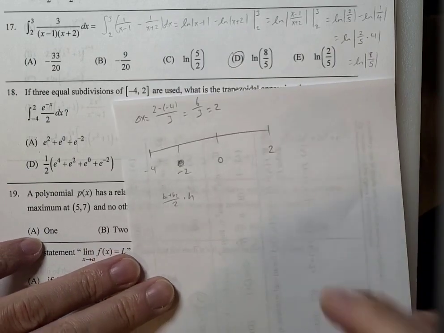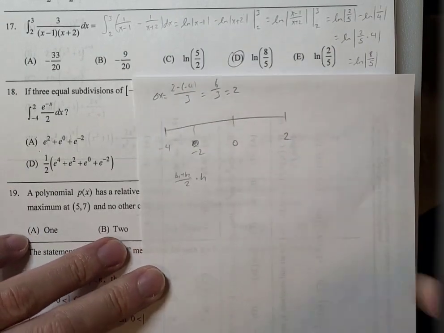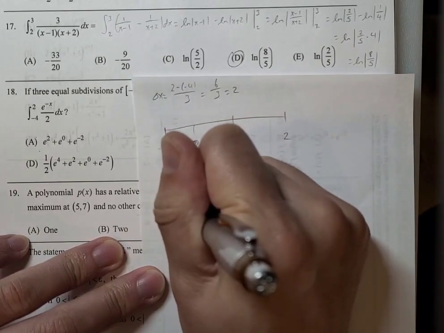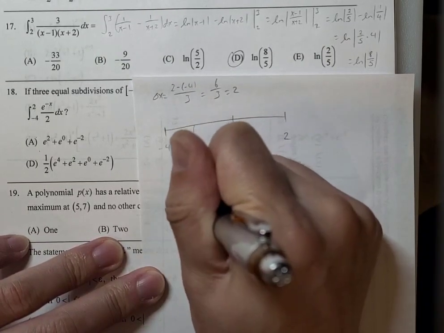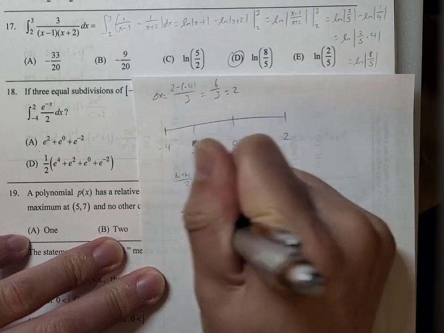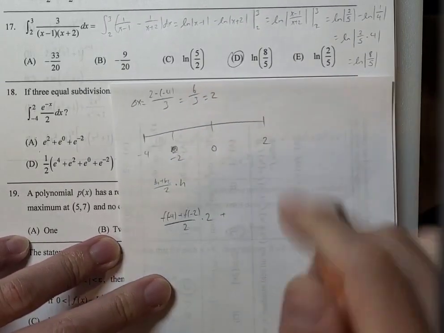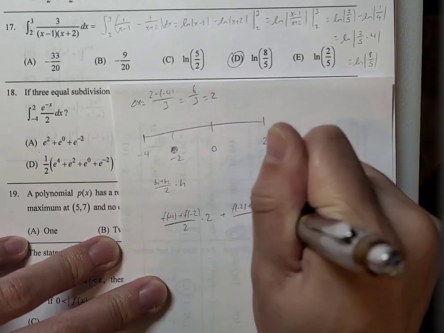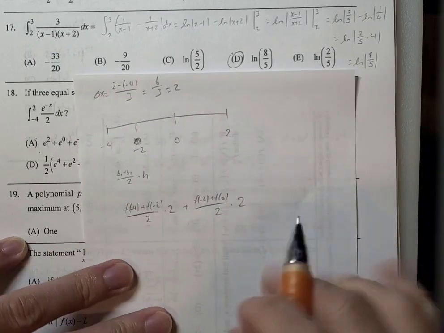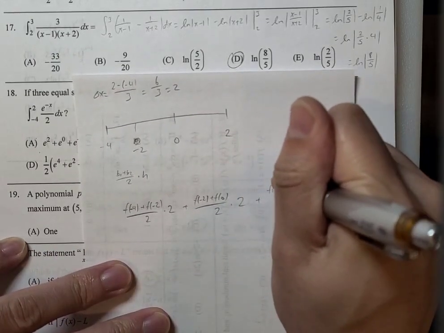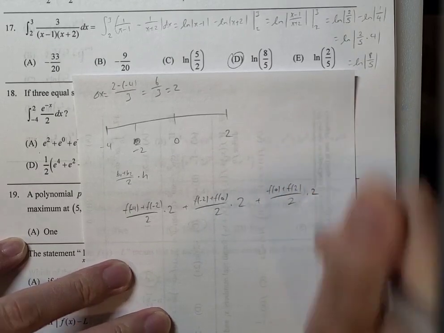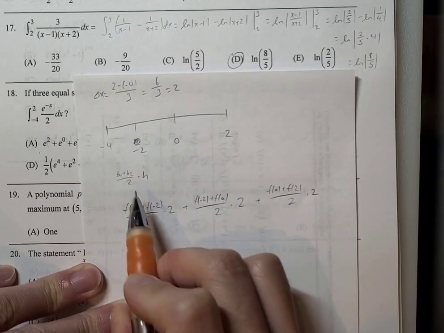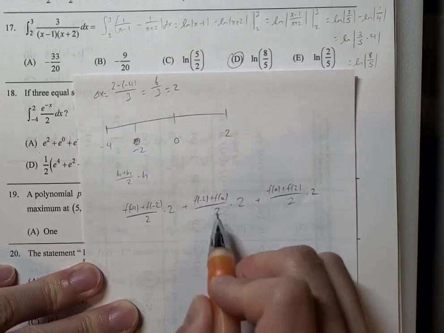Okay, so we're going to add up the areas of 3 trapezoids. So it would be (f of -4 plus f of -2) over 2 times 2, plus (f of -2 plus f of 0) over 2 times 2, and then plus (f of 0 plus f of 2) over 2 times 2. Okay, so this is the average of bases. The height is the delta x. This is the height of the trapezoid, okay?